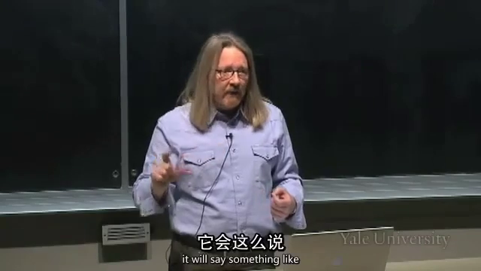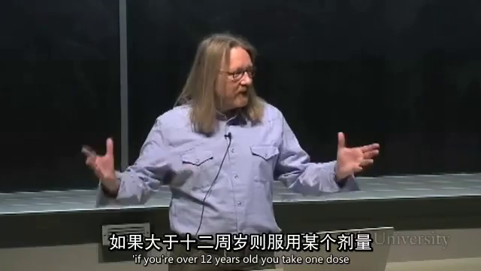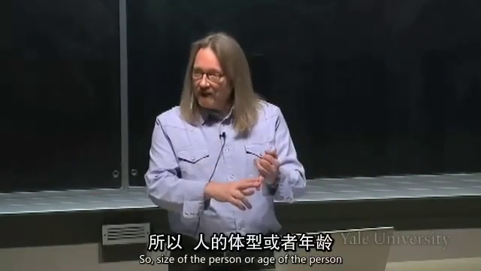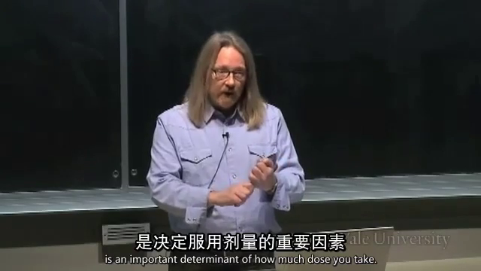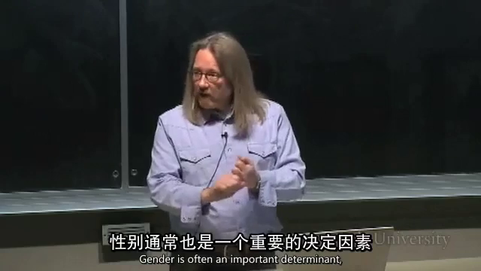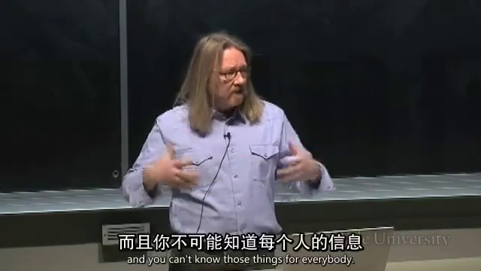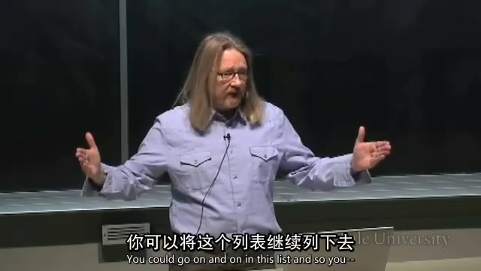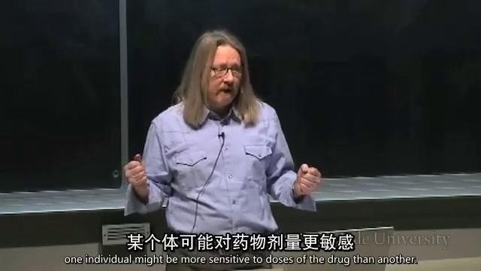It will say something like, if you're over 12 years old, you take one dose, and if you're under 12, you take another dose, right? So size of the person or age of the person is an important determinant of how much dose you take. Gender is often an important determinant. Your overall state of health is an important determinant. And you can't know those things for everybody. You could go on in this list. And so one individual might be more sensitive to doses of the drug than another.